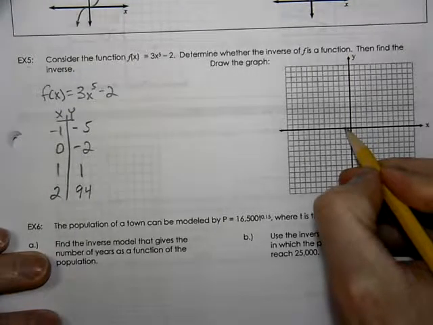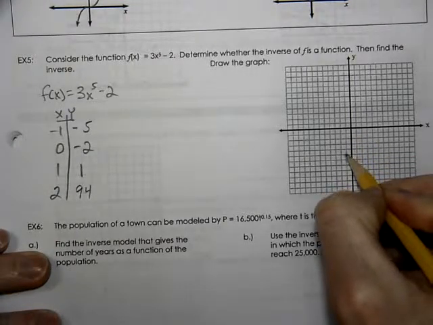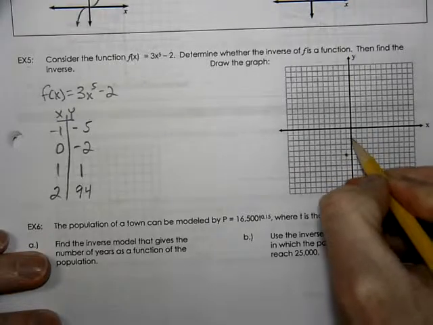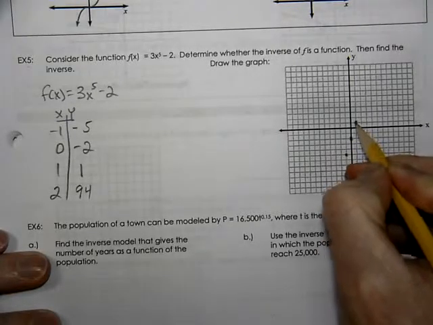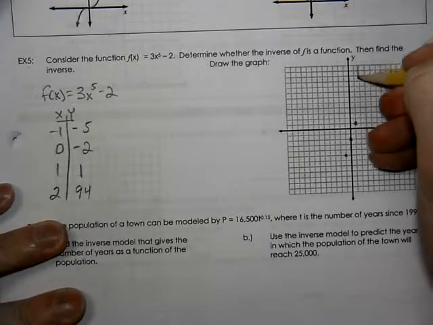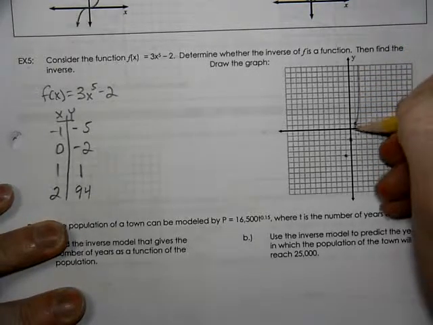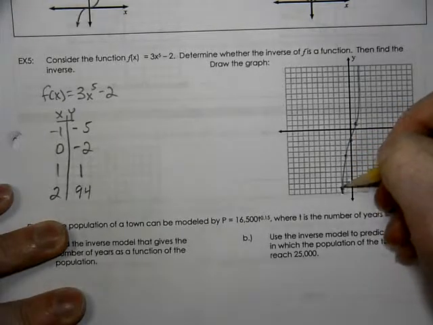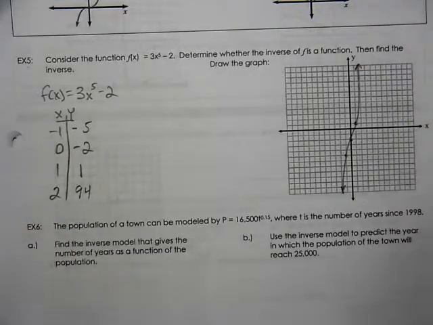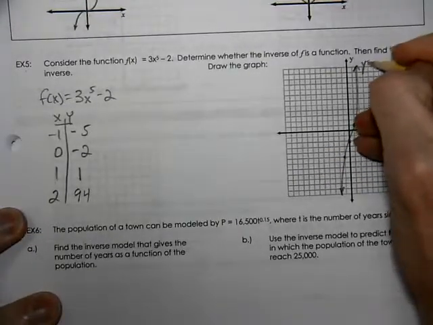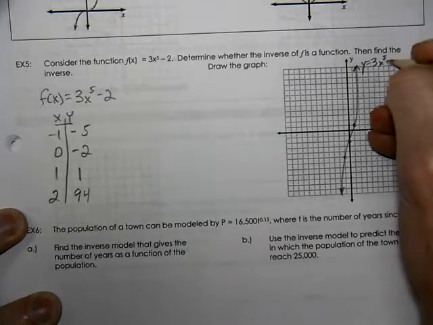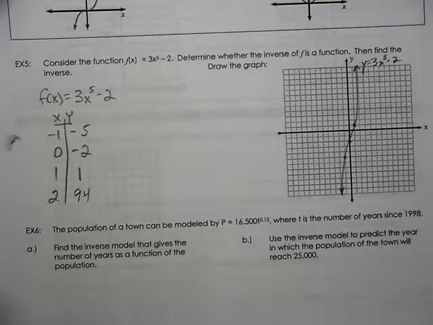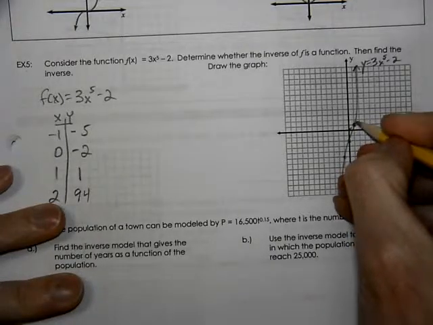So we'll graph these: 1 over, 5 down, 2 down, 1 over, 1 up, and it would take 94 by the time it actually crossed at x equals 2, and even be further down than that at -2. So there's our original graph, which is 3x to the fifth minus 2. Now we look at our line of reflection.